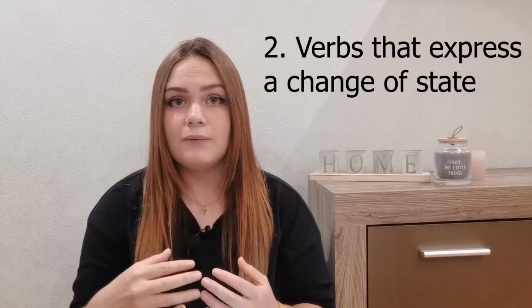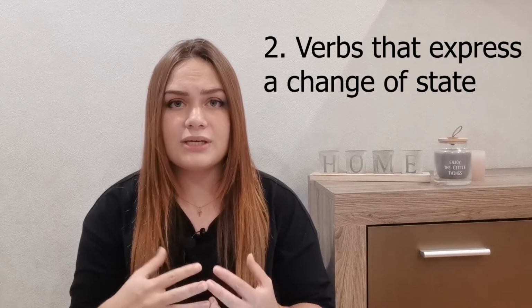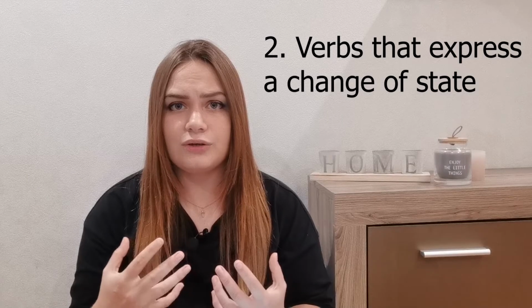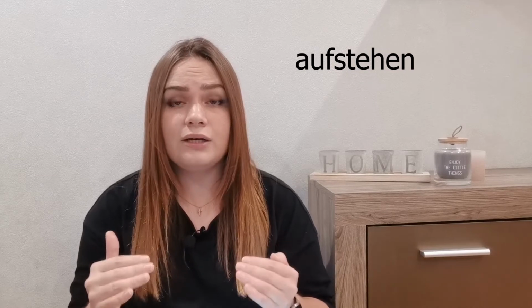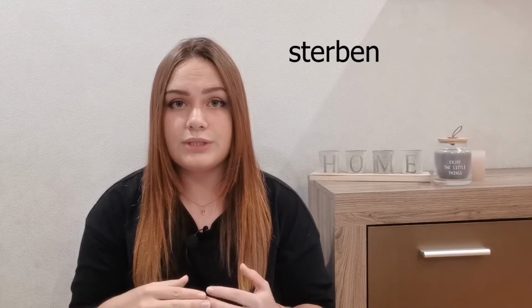The second situation when you have to use the auxiliary verb sein is when your main verb means that the object somehow changed its state. For example, aufstehen, to get up. So your body was in the state of sleeping, but then you woke up and right now it's active. For example, sterben, to die.